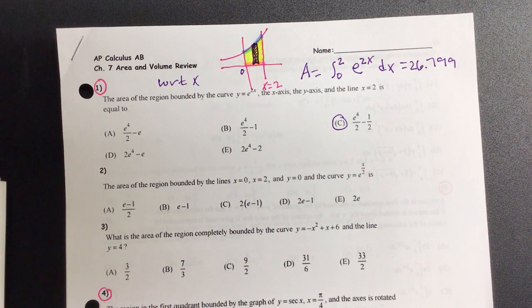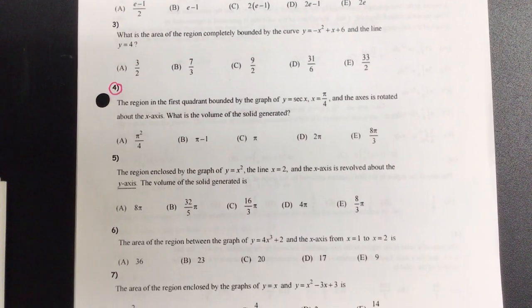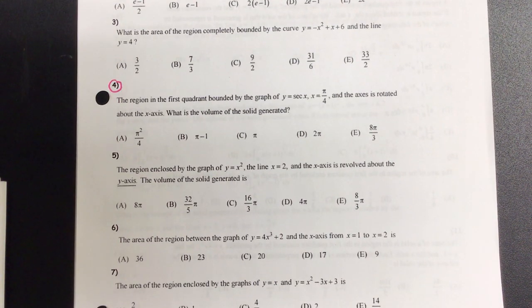Colin, let's read number 4, please. The region in the first quadrant bounded by the graph y equals secant of x, x equals pi over 4, and the axis is rotated about the x-axis.